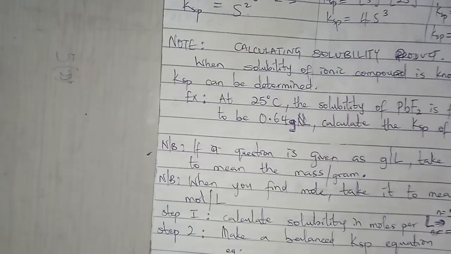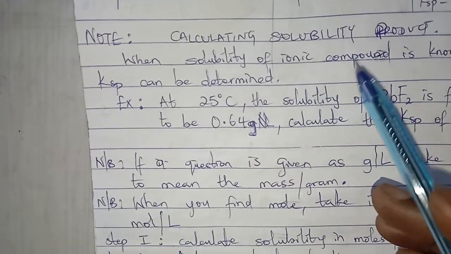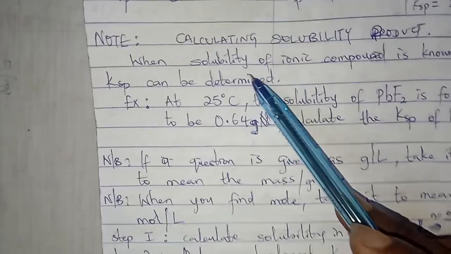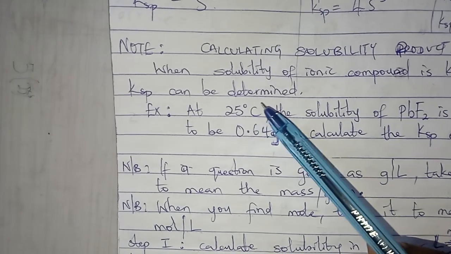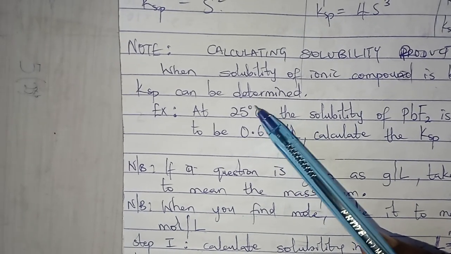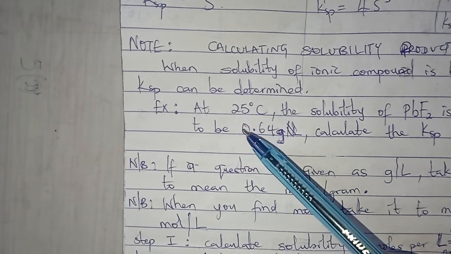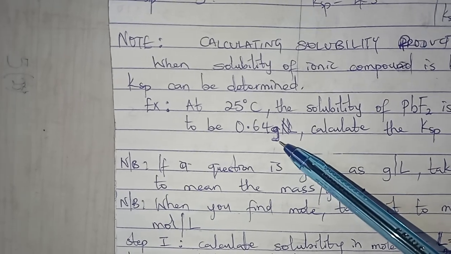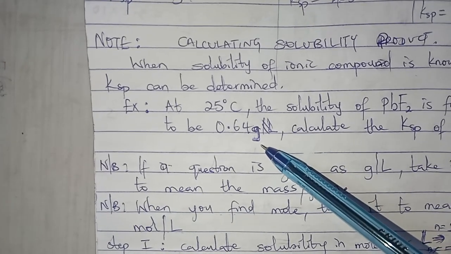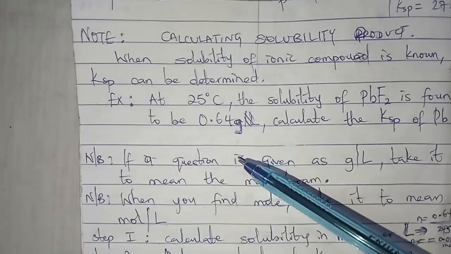So I now did another example where I said calculating solubility product. When solubility of ionic compound is known, solubility is the one on the right hand side. Its KSP can be determined. Example, at 25 degrees C, and I forgot to tell you, usually solubility happens at 25 degrees C. It's the dissolving, that is the temperature, the heat.